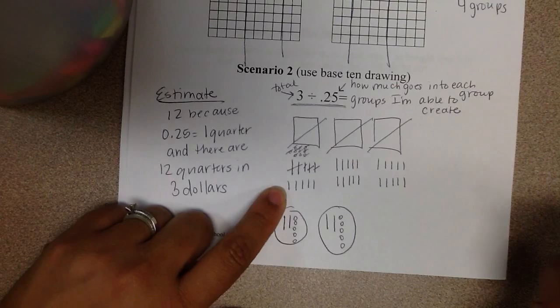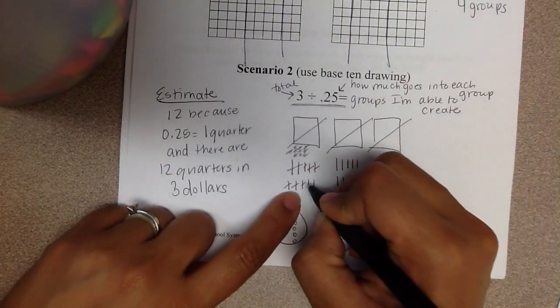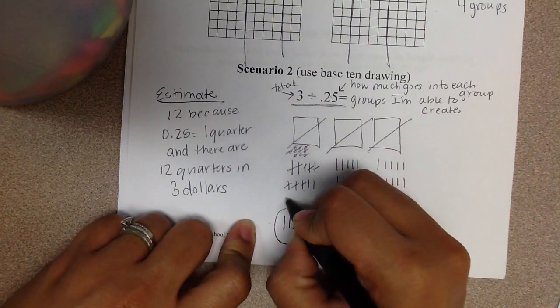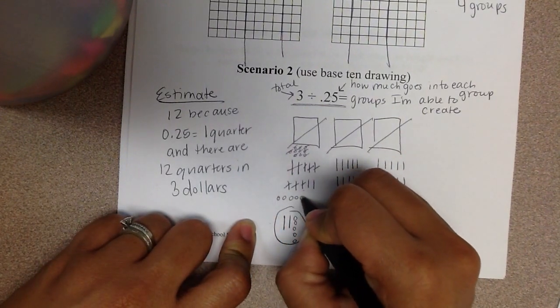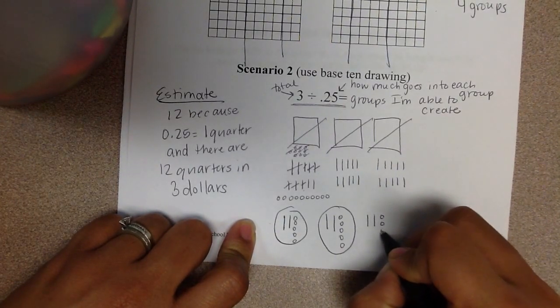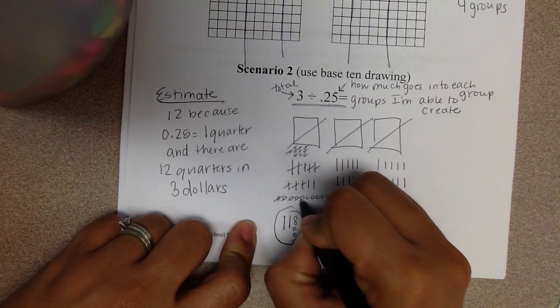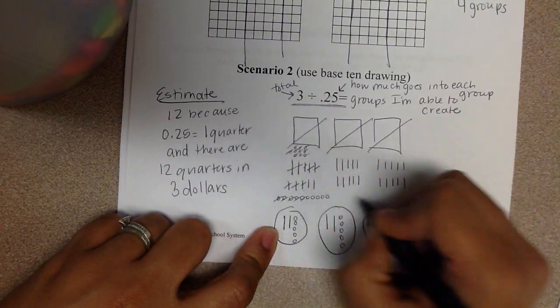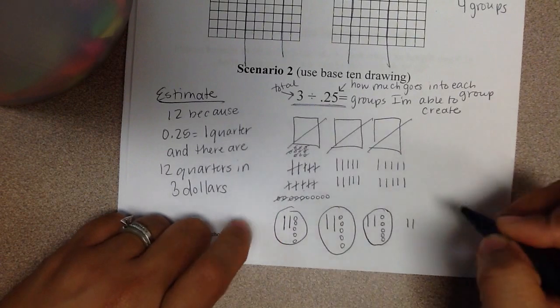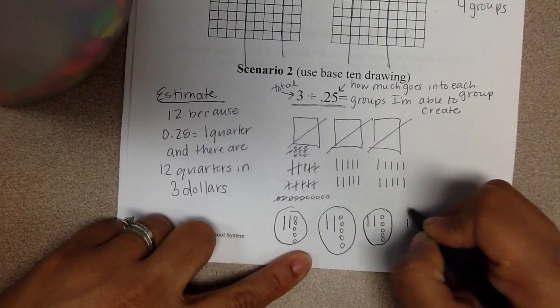Then I'm going to do the same thing here. I'm going to put 2 tenths, cross those out, make that middle tenth that I have right there into hundredths. 1, 2, 3, 4, 5, 6, 7, 8, 9, 10. Give this group 5. 1, 2, 3, 4, 5. There's one group. And then I'm going to do my last 2 tenths on that part right there and give this group 5 hundredths. 1, 2, 3, 4, 5.